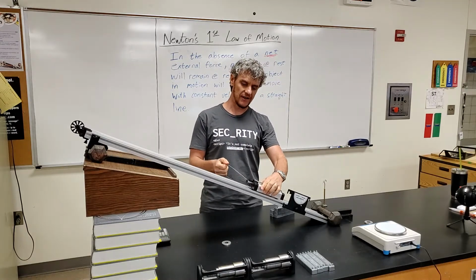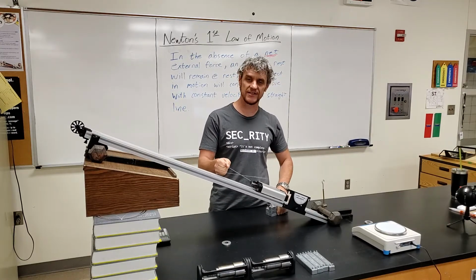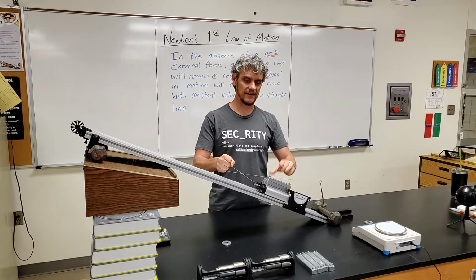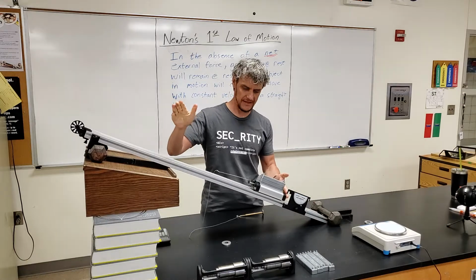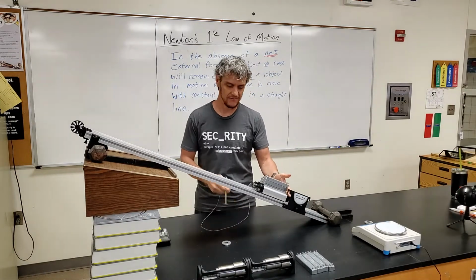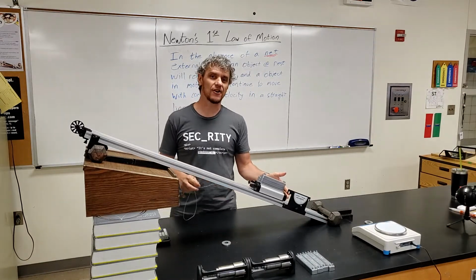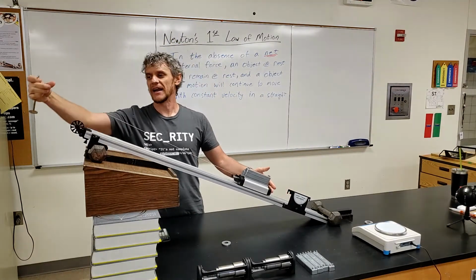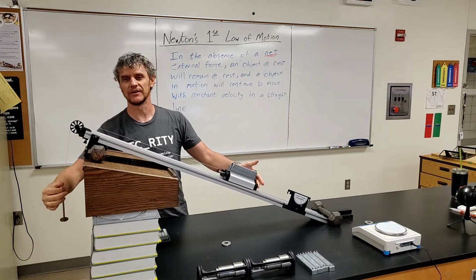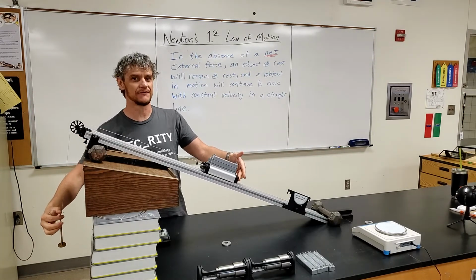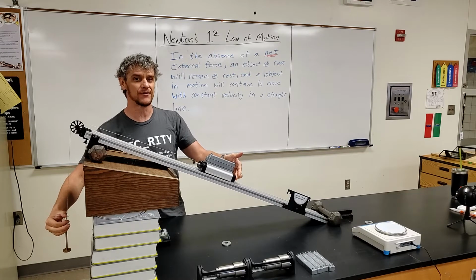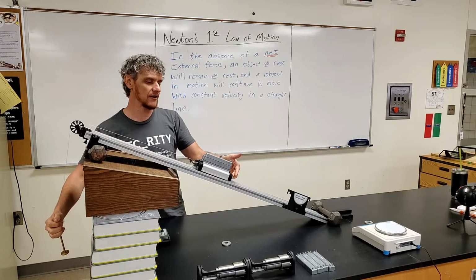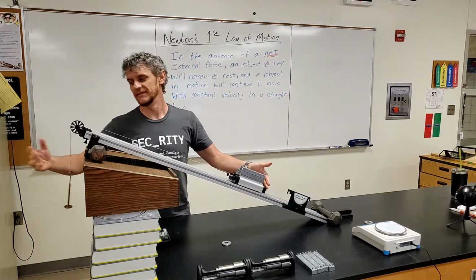I'm going to put this cart on this track here that's at a random angle, and then I'm going to load these masses on it. And obviously if I let go, it's going to roll downhill, as things tend to do. So what I want to do is determine exactly how much mass I need to put on this mass hanger so that when I hang this mass hanger over this pulley, it will actually balance the forces. And so I will have a net external force of zero, I'll be in the absence of a net external force. And when I let go, it will not roll downhill.